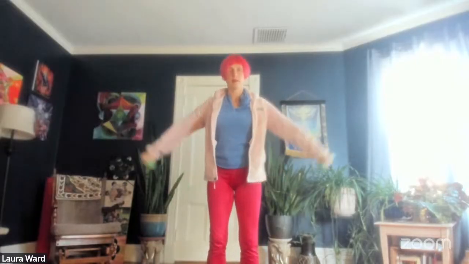Side, keep it facing that direction. Back, side. Palm up. Front, side, back, side. We're going to try both together. Front, palms facing the front, back, and side, and then flip them palms down. Front, side, back, side. Good.